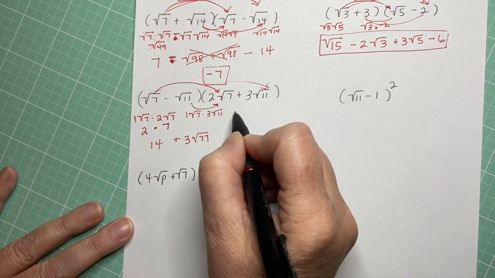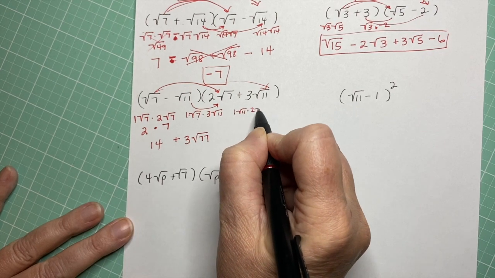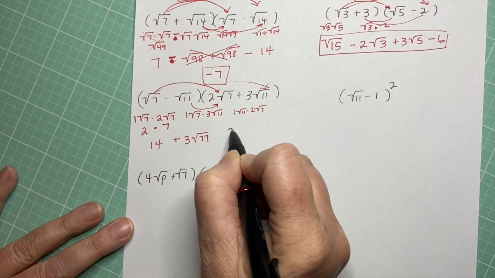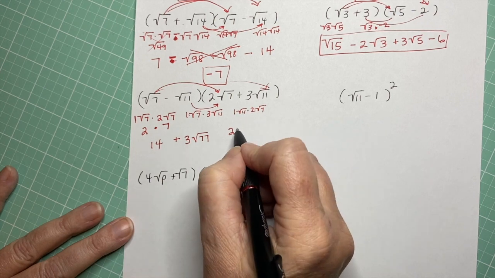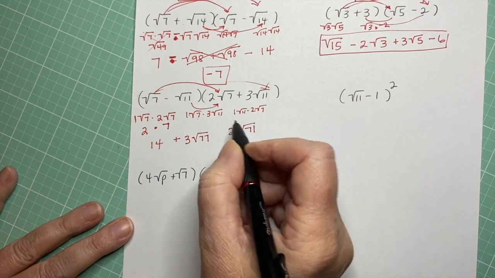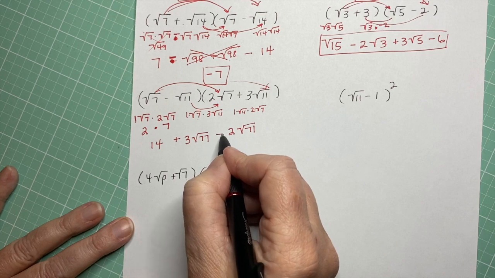Then we're going to do the inside. Again, that's a 1 square root of 11 times the 2 square roots of 7. So 1 times 2 is 2. Square root of 11 times square root of 7 is square root of 77. And a negative times a positive is a negative.